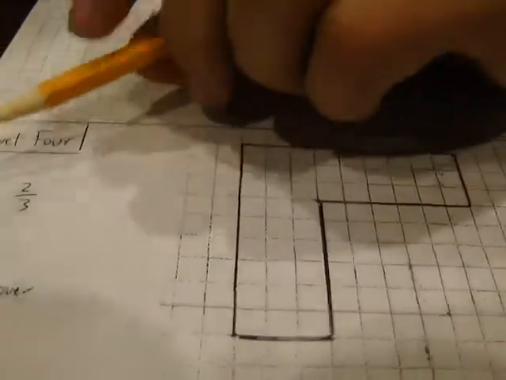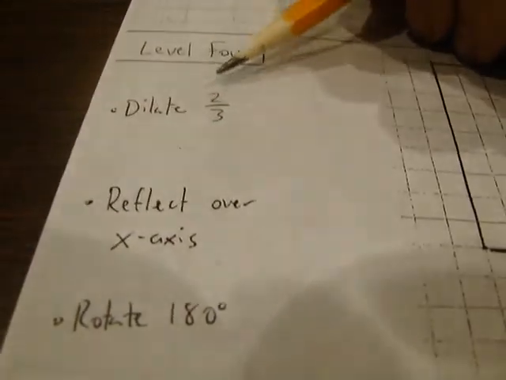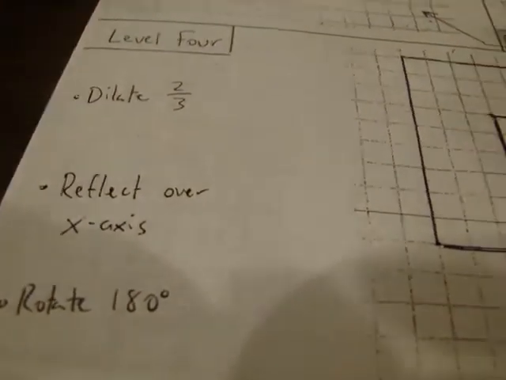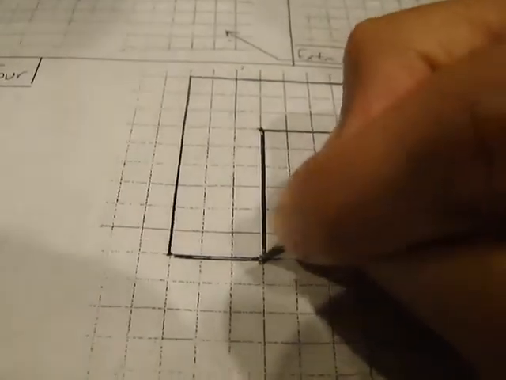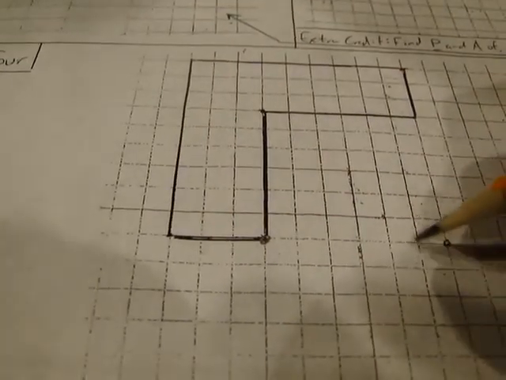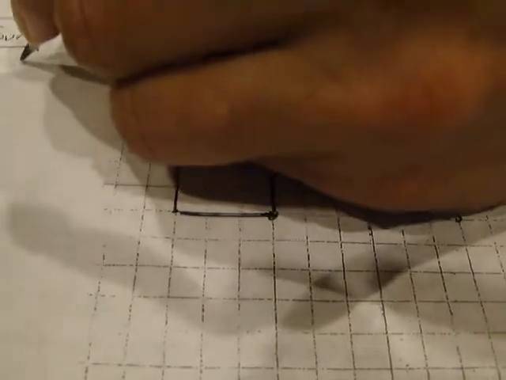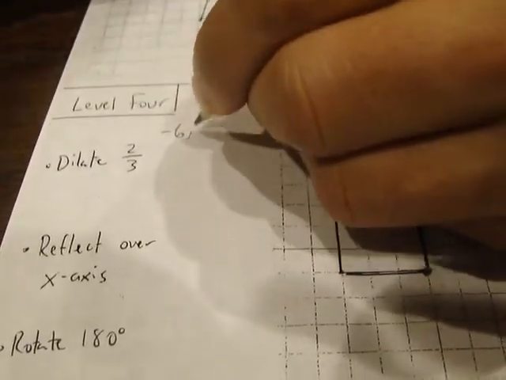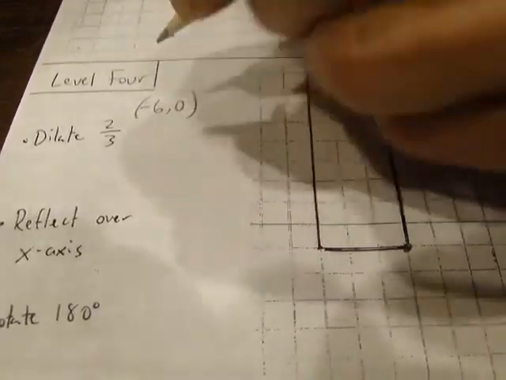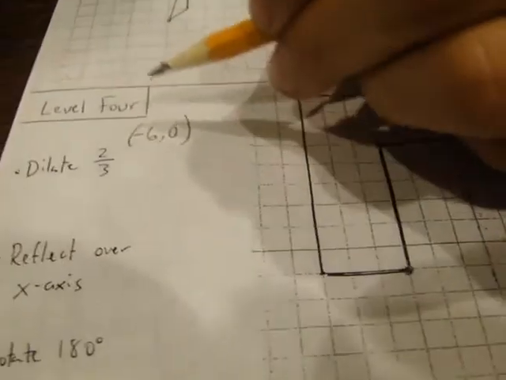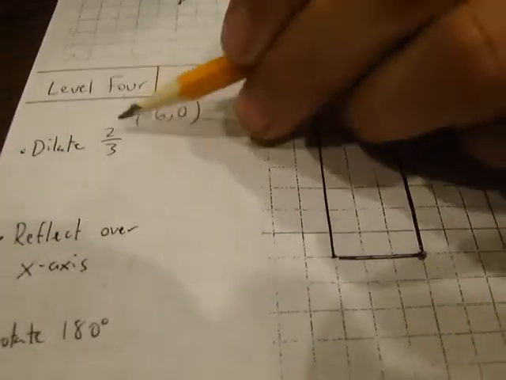The first thing we're asked to do is to dilate at a 2/3. So what I'm going to do is find a few of the points. For instance, this point is (-6, 0). If I want to dilate this at 2/3, then what I do is multiply each of these numbers by 2/3.